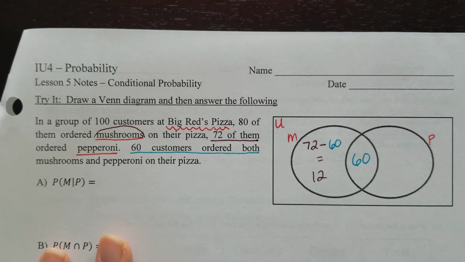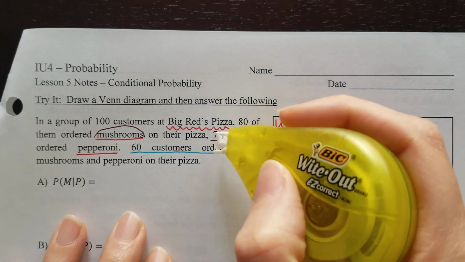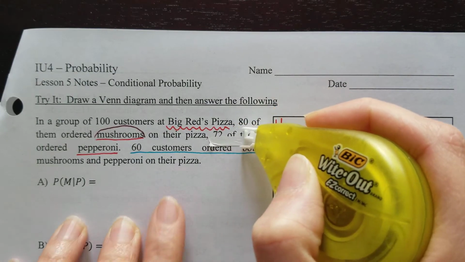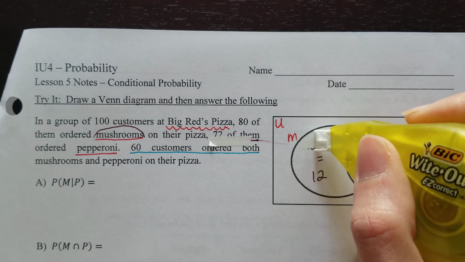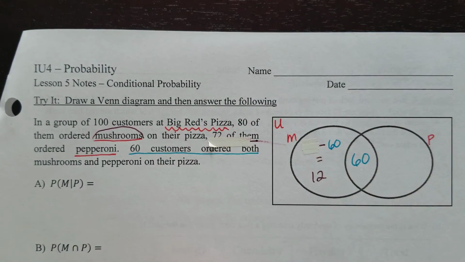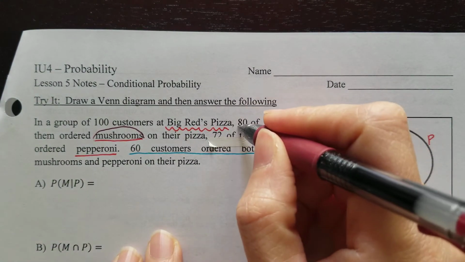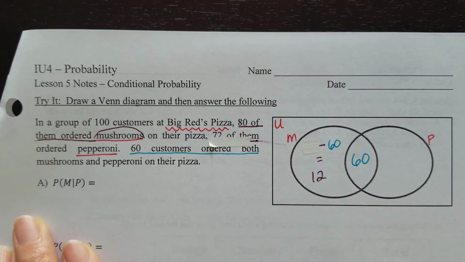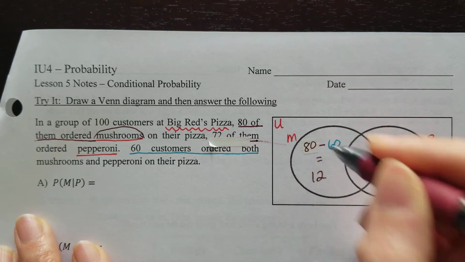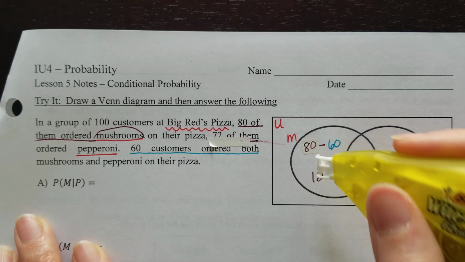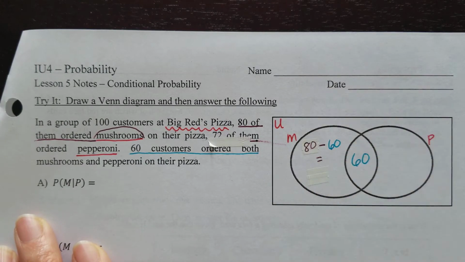Likewise, when I come over here to pepperoni, oh, except you guys, I just read that wrong. Hold on a second. I need to fix this. This is not the right one. Reading is hard, I guess, this morning. Let me fix that. 80 of them ordered mushrooms. Attention to detail, Mrs. Wirt, make it happen. So I should be doing 80 minus 60 there. And so my answer wouldn't be 12, it would be 20.